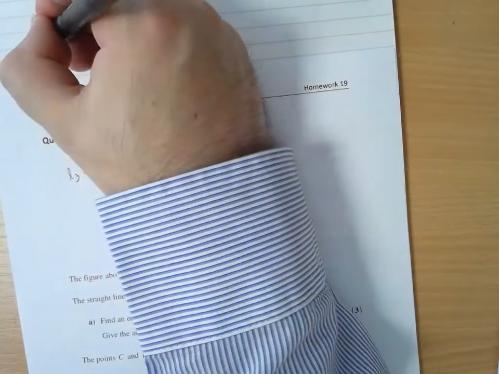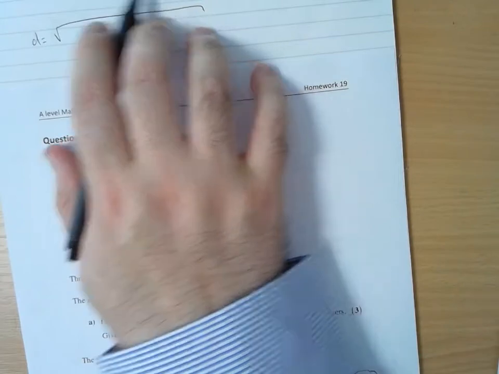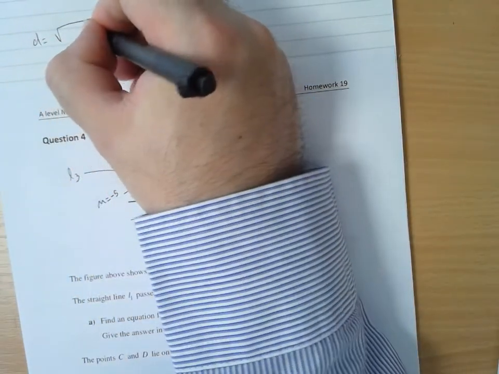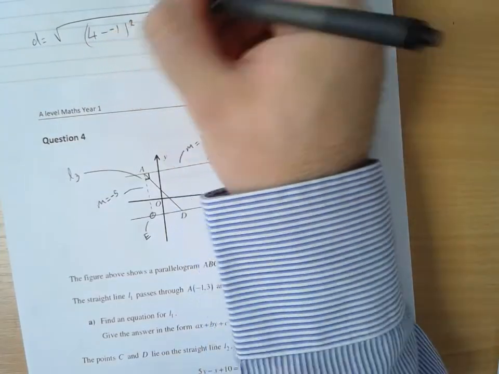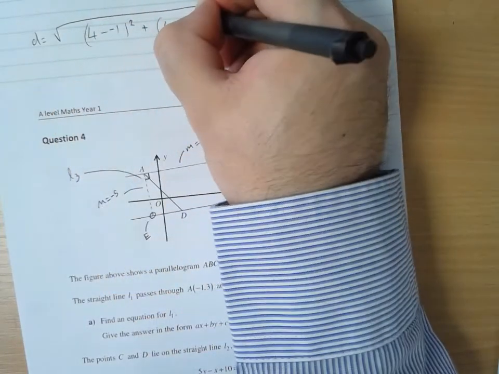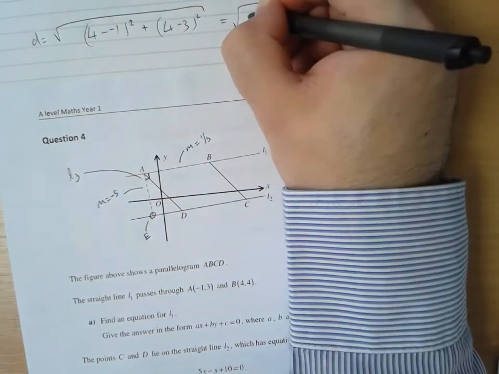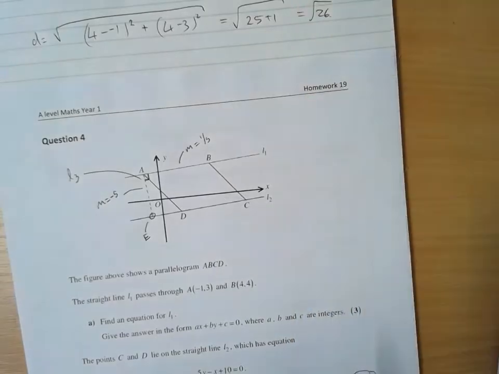So this is square root of 4 minus minus 1 squared plus 4 minus 3 squared, which gives us square root of 25 plus 1, which gives us square root 26.